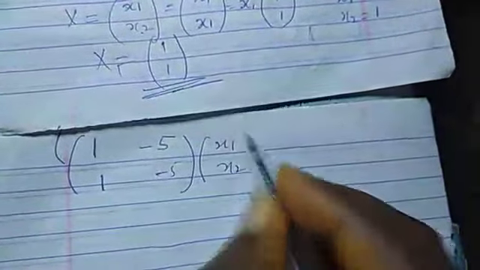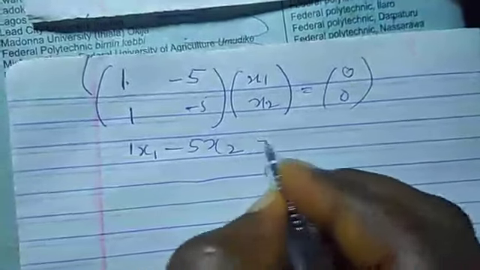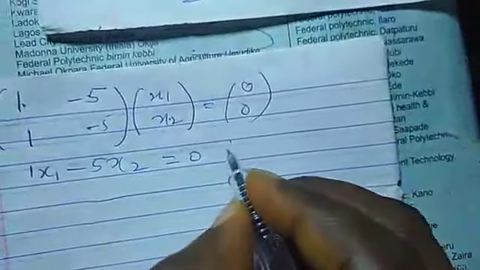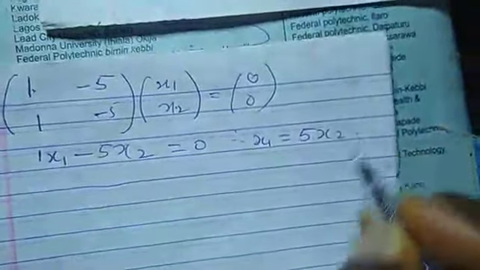They are the same thing, so I will only use one. So I will use this times this times this. So this will become 1 times S1 minus 5 times S2 equal to 0. From this place, you see that S1 is equal to 5 S2. So from this place, we can find our S1 and S2.